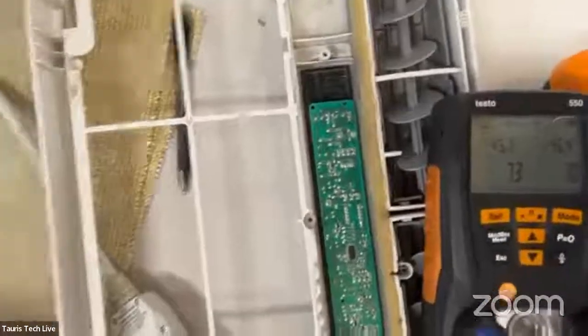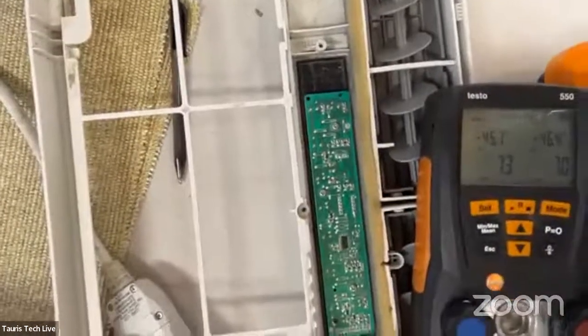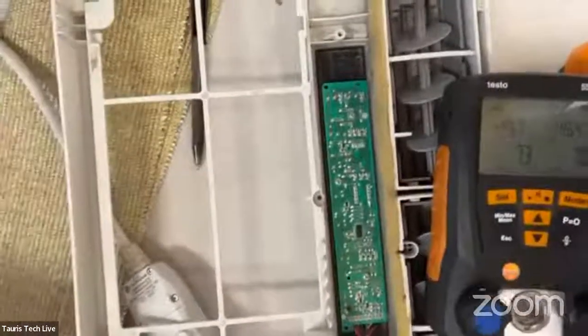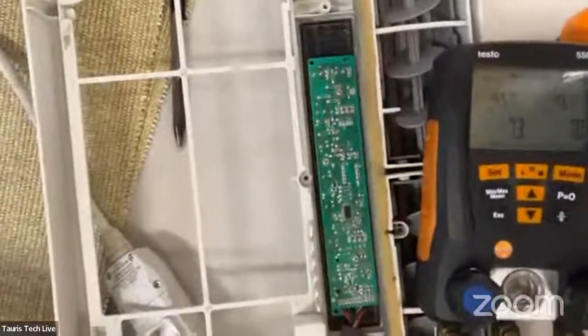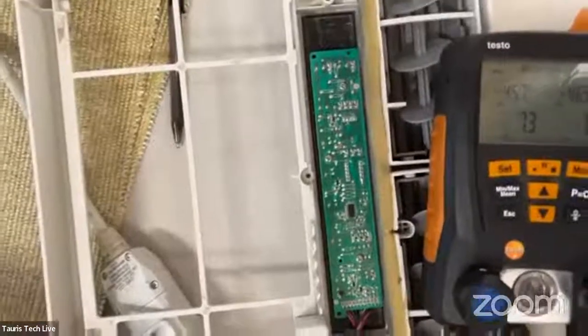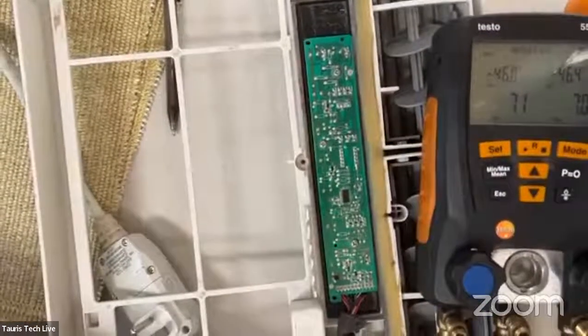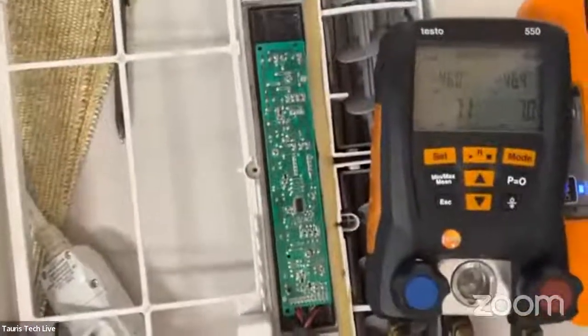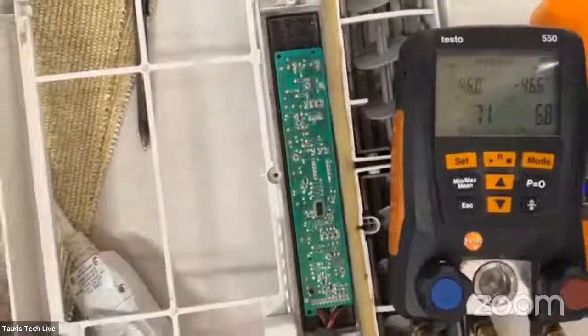That is saturation. That's everything right there. That's how these machines work. If I drop the pressure, I drop the temperature, it changes state, right? So now what just happened? The refrigerant got sucked into the machine. You could actually hear it.